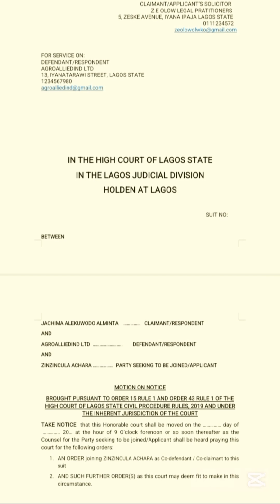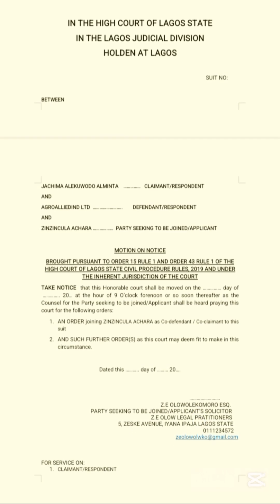Now that is the one applying to the court, then you notice that on top, the claimant has become a respondent and the defendant has also become a respondent. Now that we have two respondents, that means we have to serve two people. Another thing you will notice here is, in the introduction part, come over to the third line, you see that counsel for the party seeking to be joined /applicant.